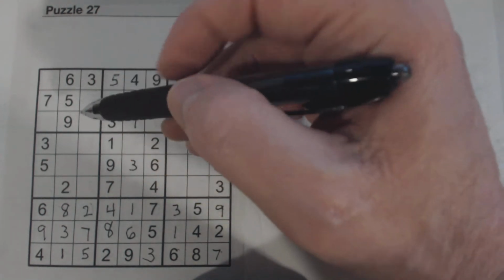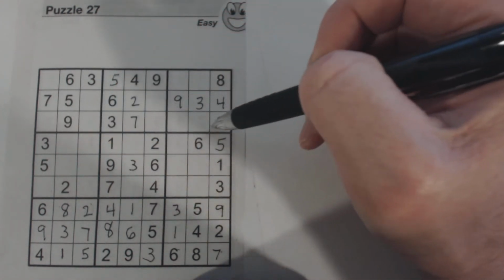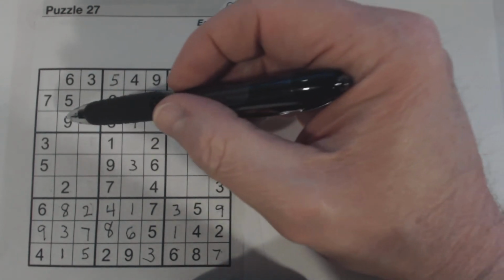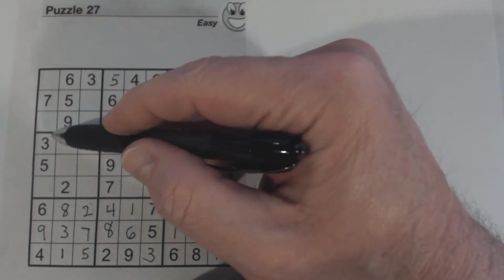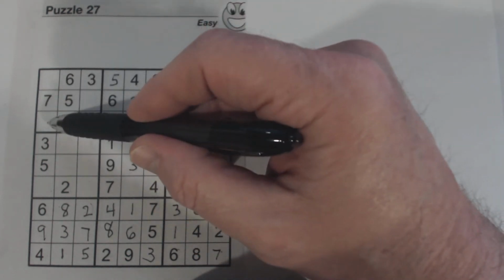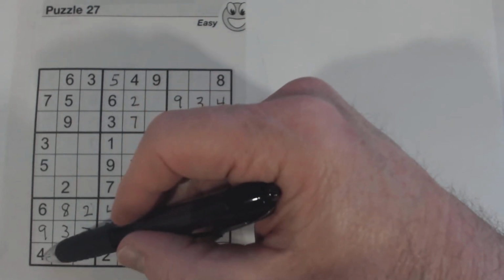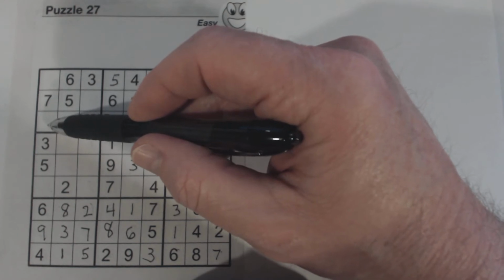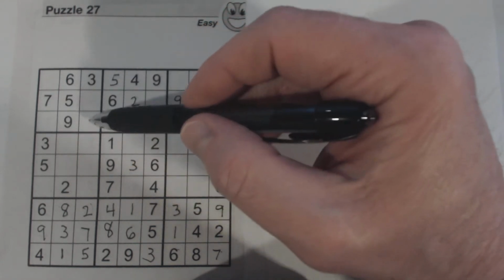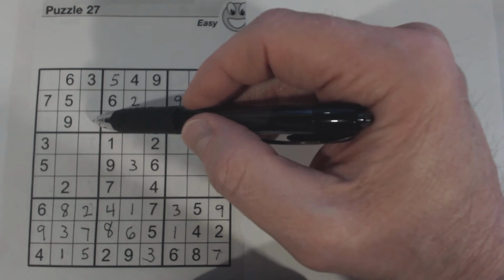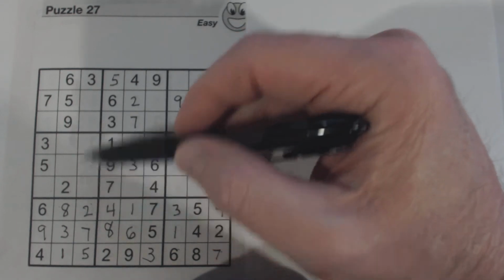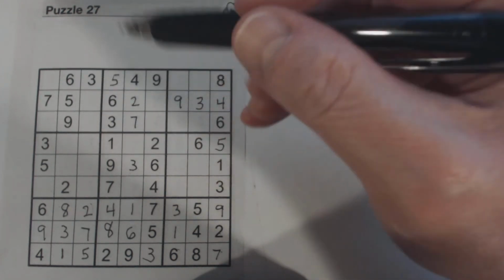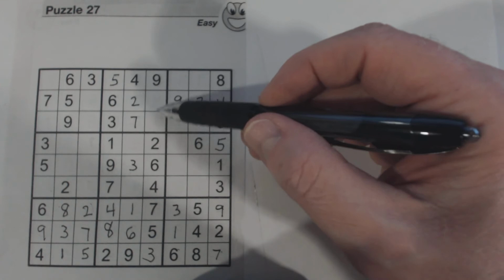So we got 1 and 8 there. Let's look at this row right here. 1, 2, 4, 5, 8 is missing. So we got a 4, 5 there. So 1, 2, and 8 are missing. So that could be a 1, 2, or an 8. Let's look at this one. 1, 4, 5, 8. So that could be a 1, 4, or an 8. This can be a 1 or an 8, as we know.